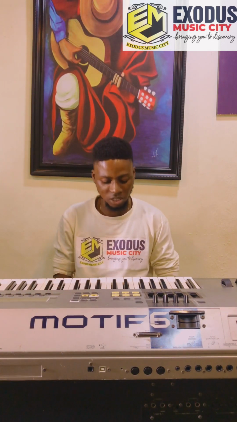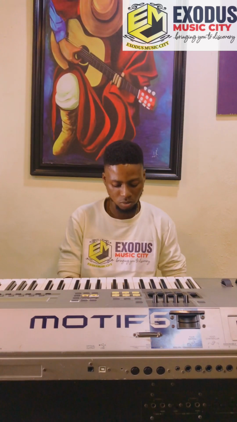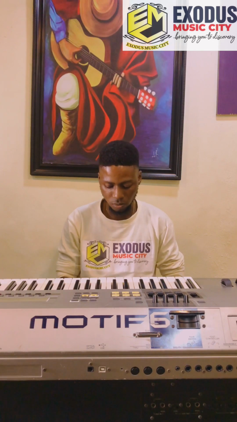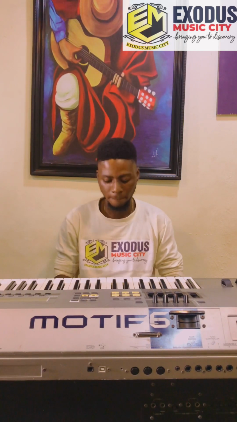Now let me sound this. So this is C. Now what is the octave of this C? So you have to move 8 notes. So the octave of this C is C. So that is the octave.